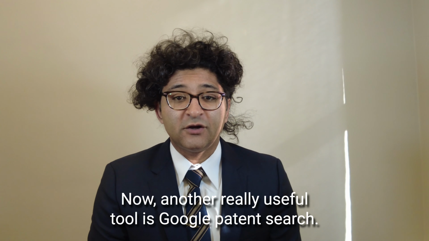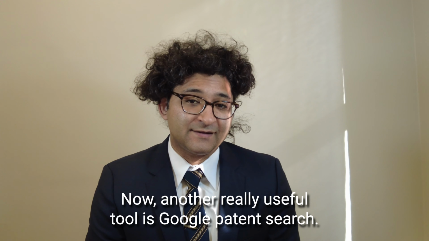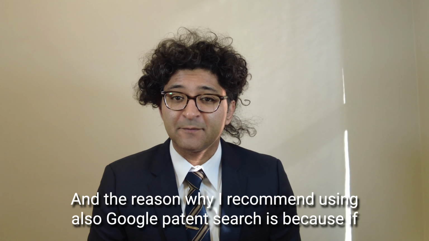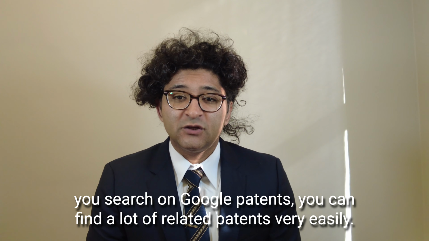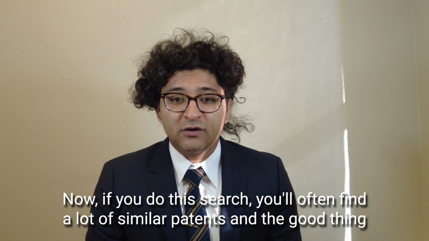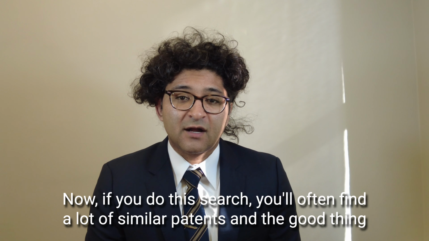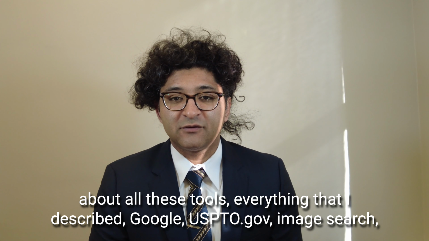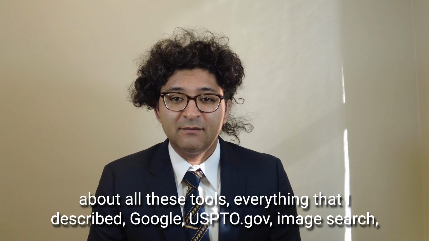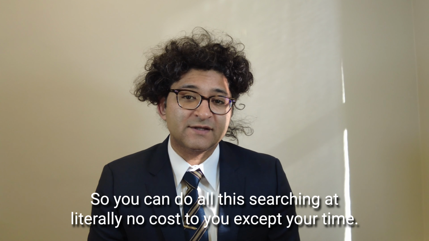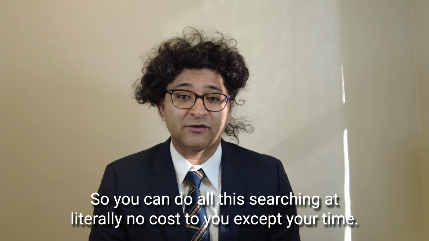Now, another really useful tool is Google Patent Search. And the reason why I recommend using also Google Patent Search is because if you search on Google Patents, you can find a lot of related patents very easily. Now, if you do this search, you'll often find a lot of similar patents. And the good thing about all these tools, everything that I described, Google, uspto.gov, image search, or Google Patents, is that they're all free. So you can do all this searching at literally no cost to you except your time.